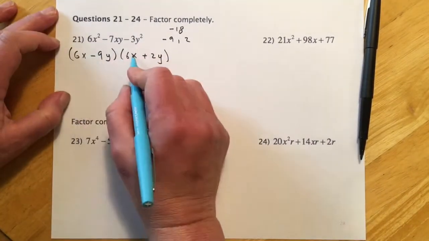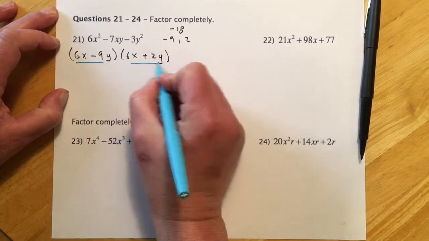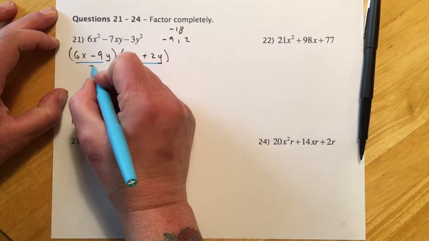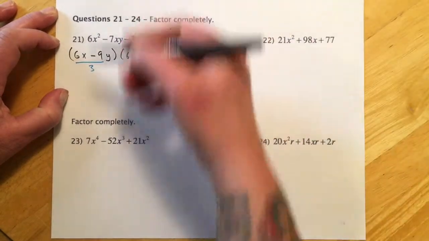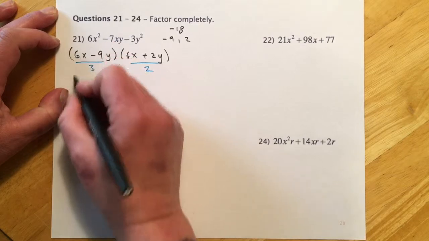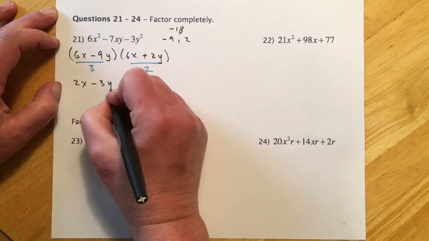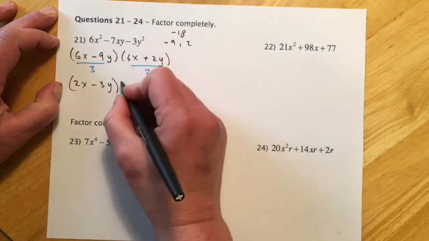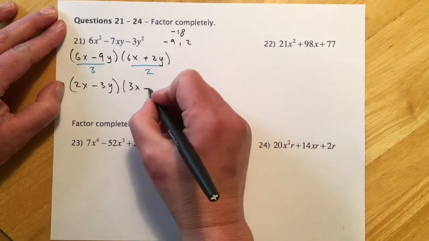So this time we got a 6, and it's going to break up in 2 places. Over here, the best I could do is a 3. Over here, the best I could do is a 2. So then when I reduce that out, 3 into 6 goes 2x, 3 into 9 goes 3y, 2 into 6 goes 3x, and then 2 into 2 would be 1, and so just plus y.